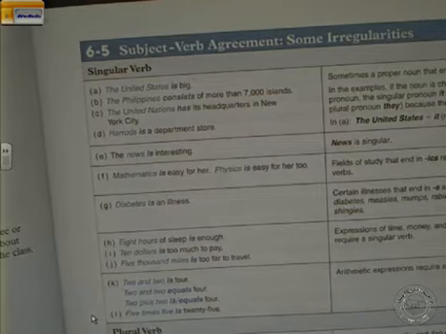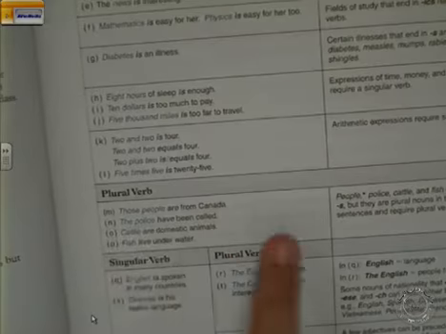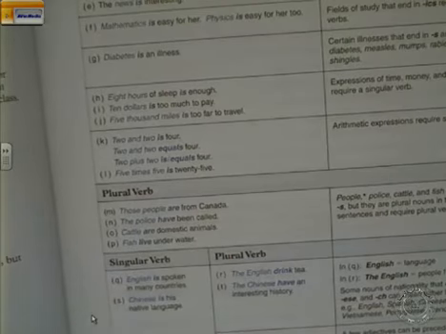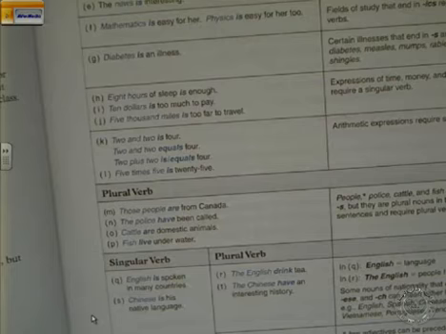2 and 2 is 4. 2 and 2 equals 4. But let's see the plural here. Plural verbs. Those people are. The police have. Cattle are. Fish live. So with people, we use it as plural.